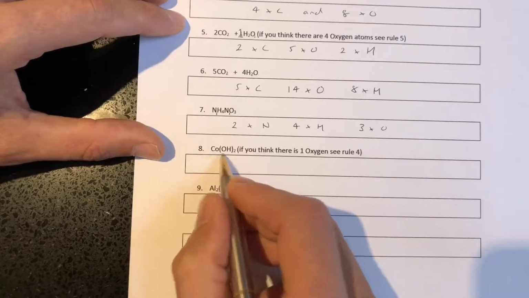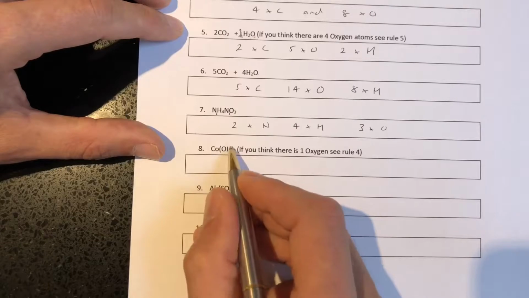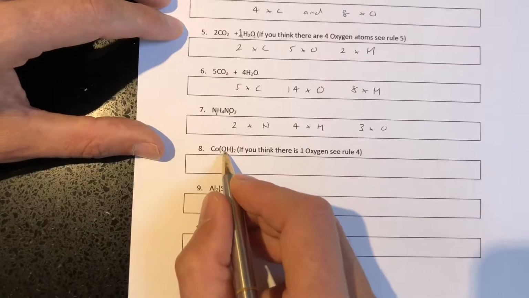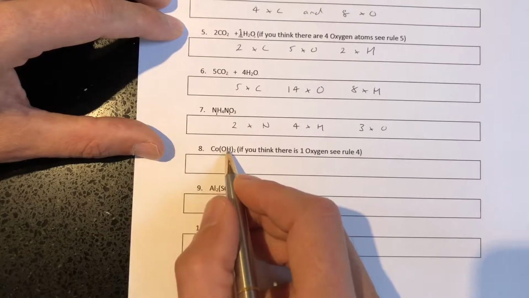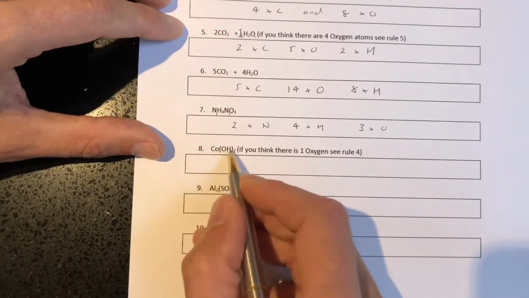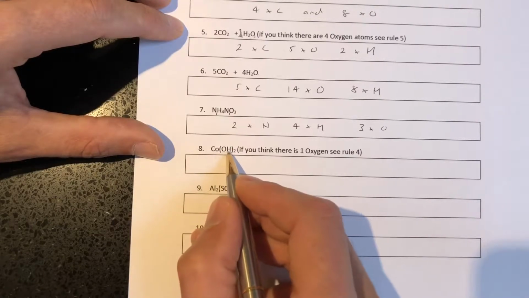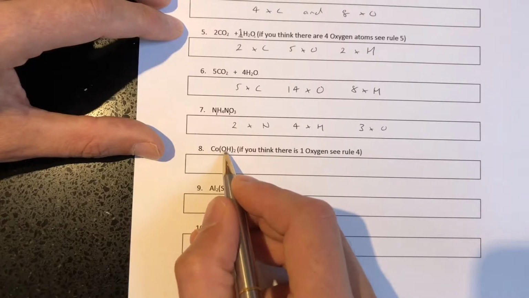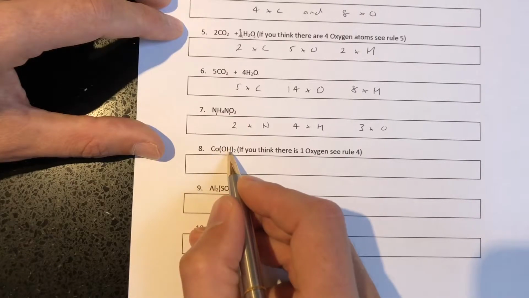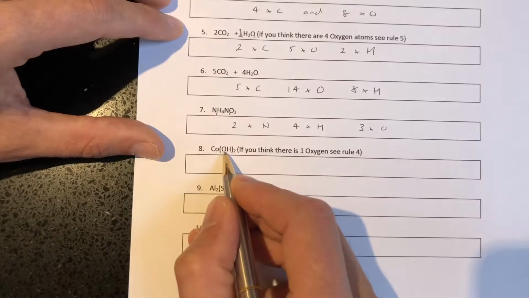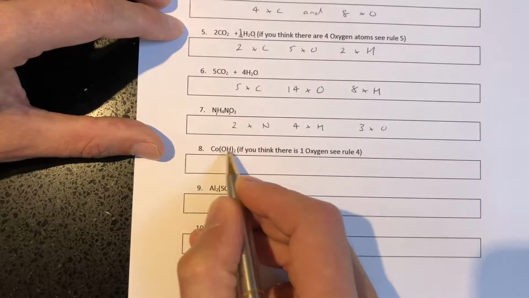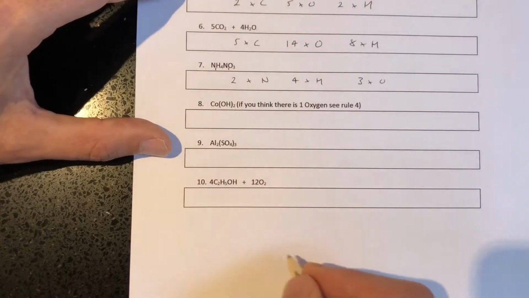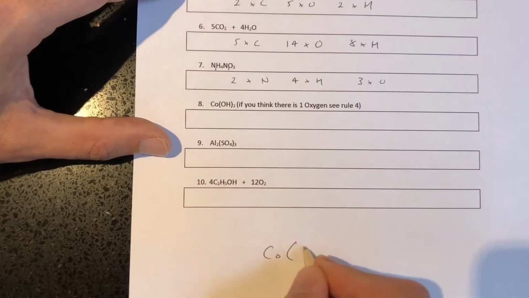Next one. Right, we're now getting down to brackets. We have brackets when we have a more complex anion, like a hydroxide or a sulfate or a nitrate. A more complex anion is a species that's made up of more than one type of element. When we have brackets, everything inside the brackets is then multiplied by the number outside the brackets. For example, let's write it a little bit bigger.